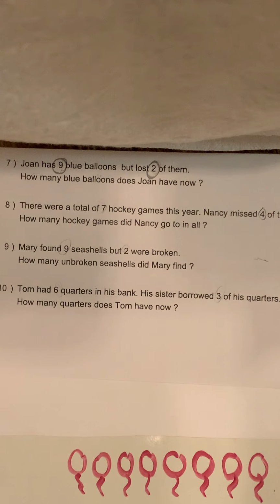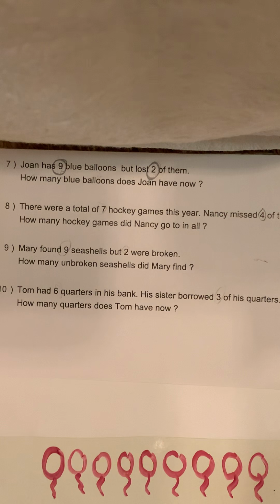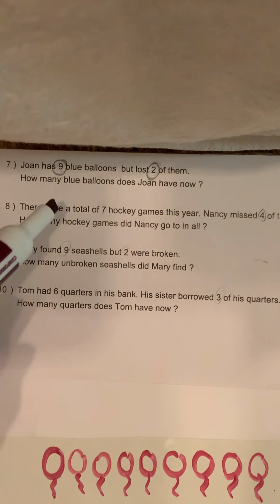If you're drawing pictures, check the number of pictures. If you're counting with cubes, check the number of cubes you have out. I added 1 more balloon, so let me see if I have 9 balloons now. 1, 2, 3, 4, 5, 6, 7, 8, 9. I have 9 balloons drawn here, and the 9 balloons I got from the word problem.